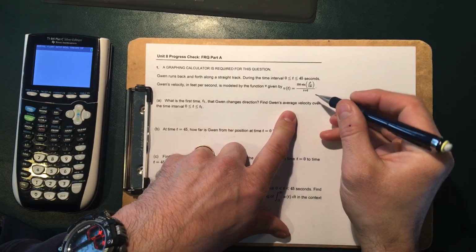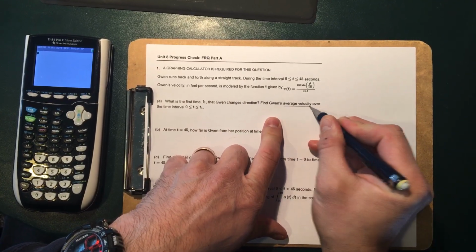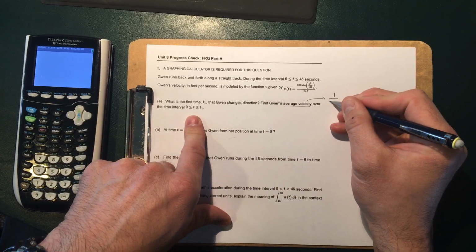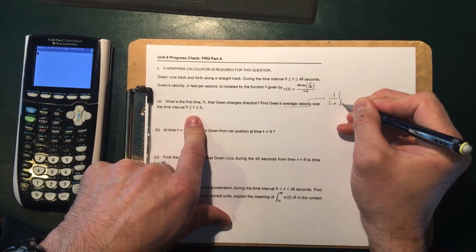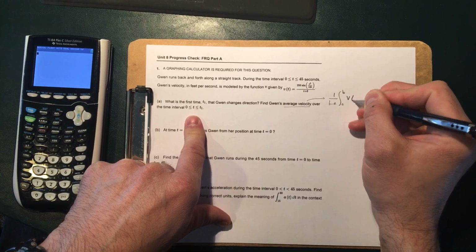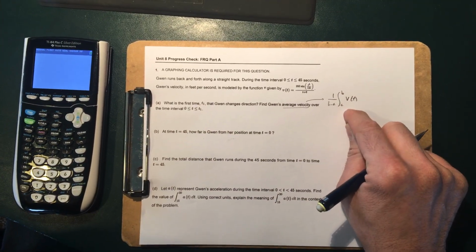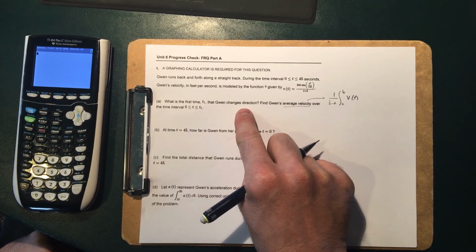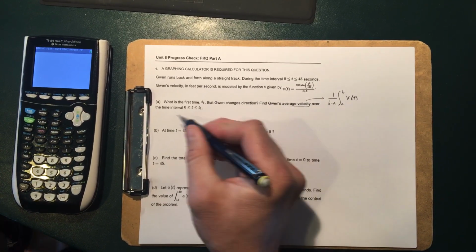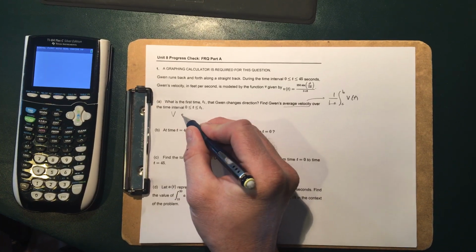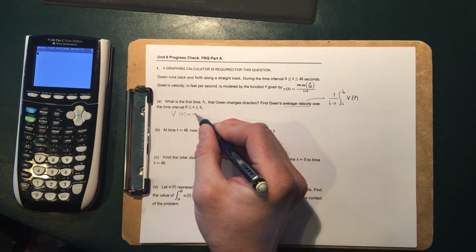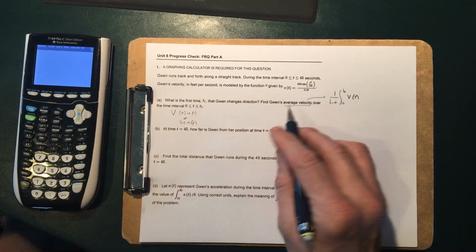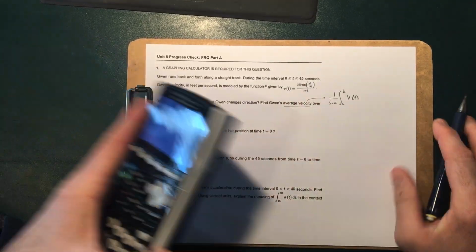Now remember, average velocity is going to be 1 over b minus a times the integral from a to b of velocity. So we'll be using that in a second. But if we want to find the first time that Gwen changes direction, we want to find the first time that v either changes from positive to negative or negative to positive. And we really don't know what this looks like, so we're going to plug this into the calculator.